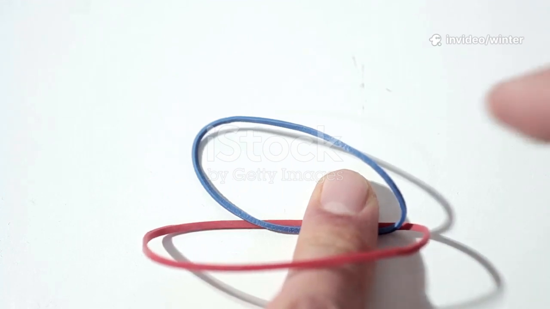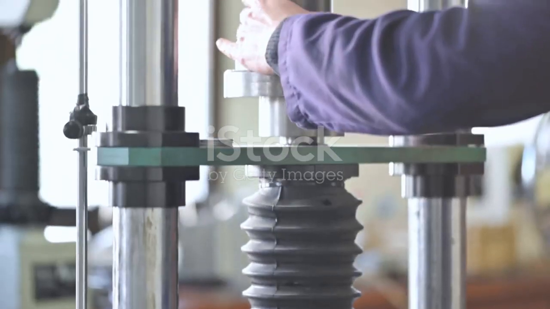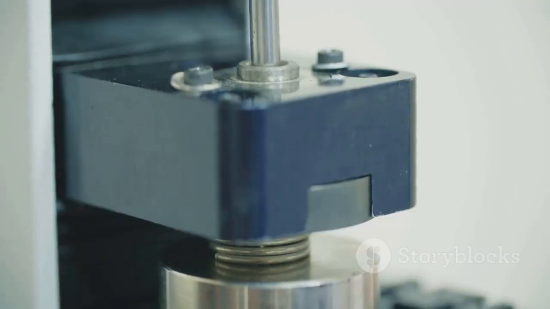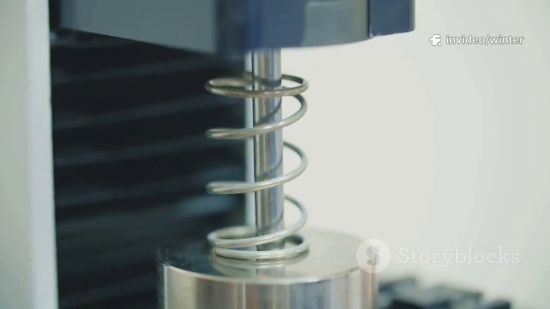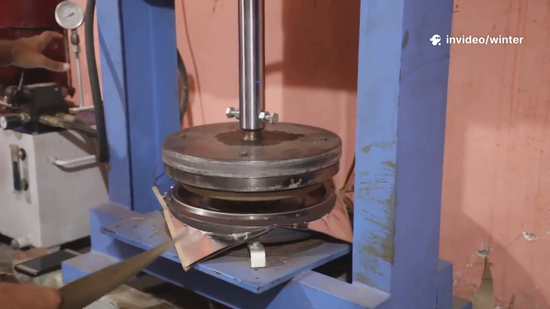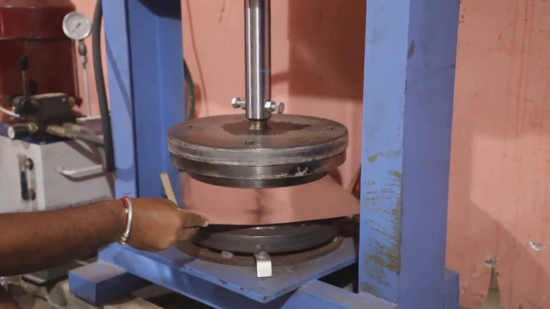Ever wonder why a rubber band stretches but a twig snaps? Or how bridges hold up thousands of cars? It's all about the science of materials. Everything around us deals with forces, pushes and pulls that can bend, stretch, or break things. Engineers must predict how much a material can handle before it changes shape or breaks.